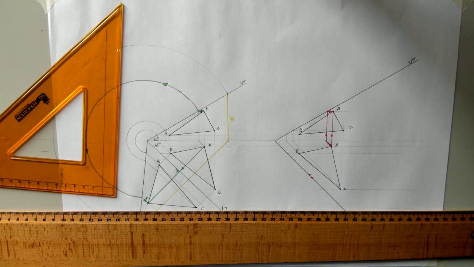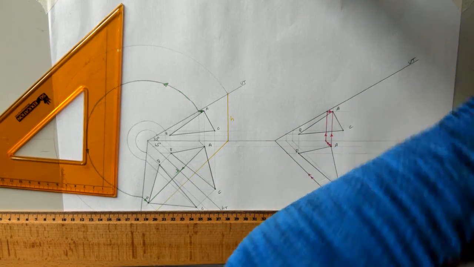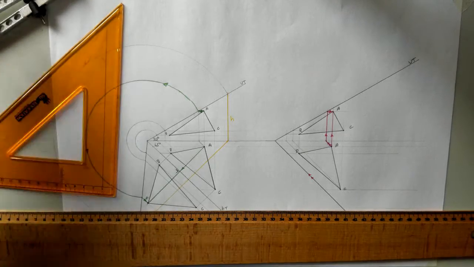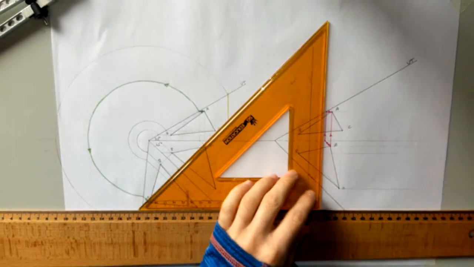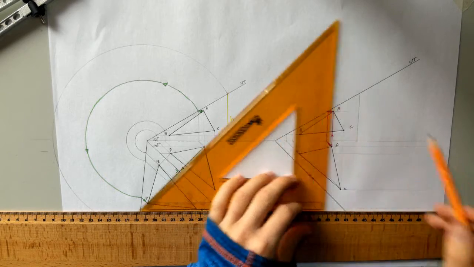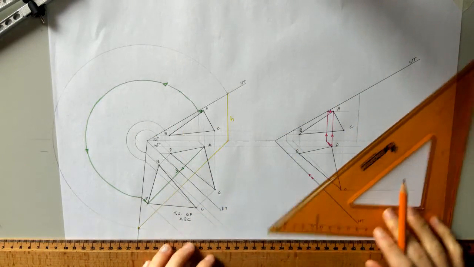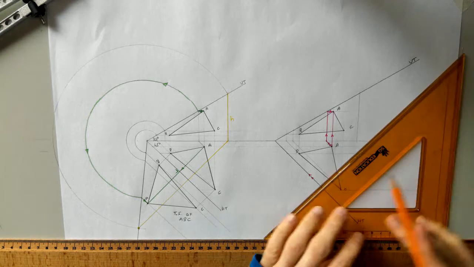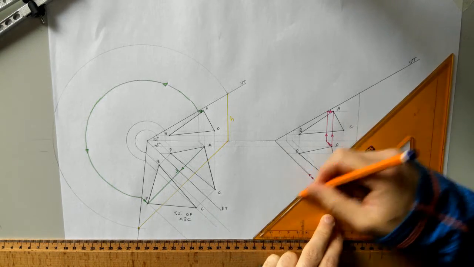So what we're going to do this time is we're going to rebat it again, but just using a slightly different method. So what you need to do is just take a height randomly. Say for example this height here. Once again, because it's going to 45 degrees, we project our perpendicular at 45.